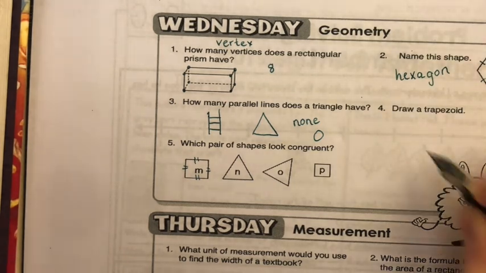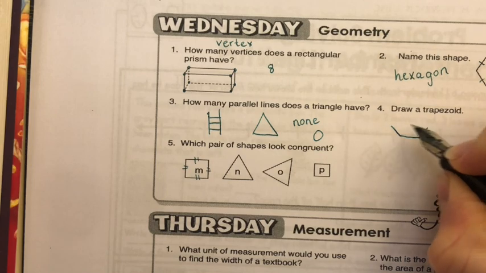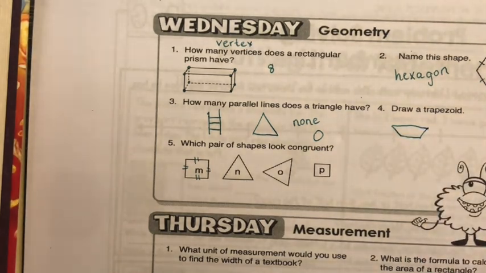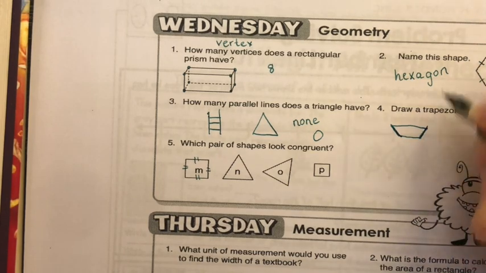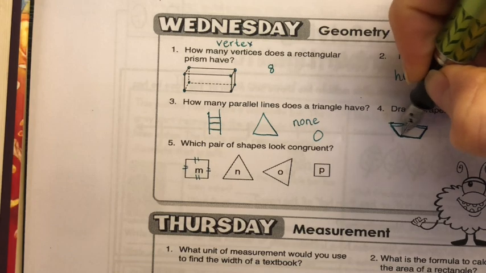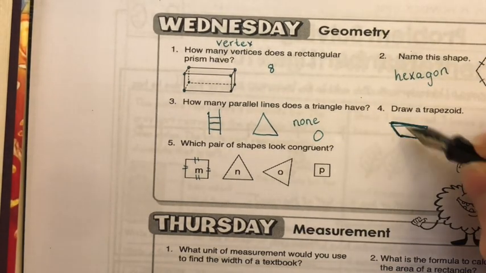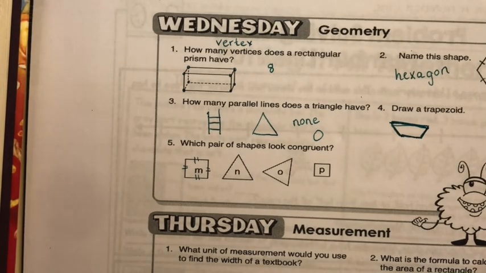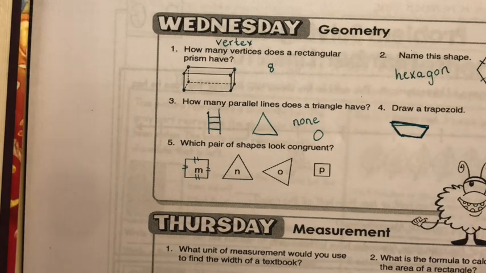Number 4, draw a trapezoid. So trapezoids are like that table in the hallway outside our classroom. In between Miss LeBay's classroom and my classroom, there's a table. And it kind of is this shape. So it's got 2 lines that run this way, and then 2 parallel lines. See, these 2 are parallel lines. Right there, they're parallel. Imagine train tracks. And that is a trapezoid. So it's got a long line, a shorter line, and then 2 lines that join it together.